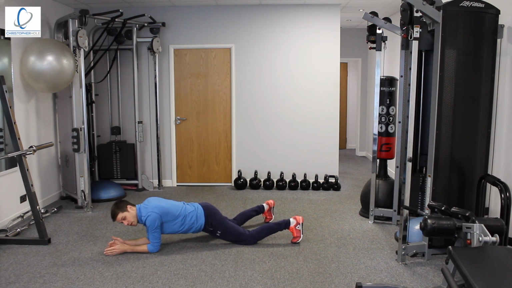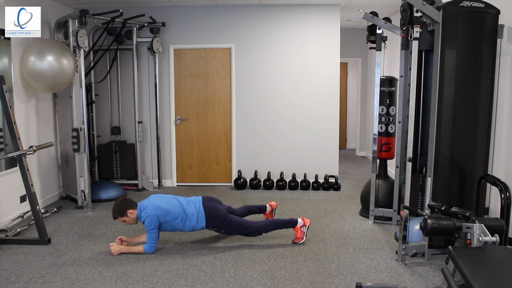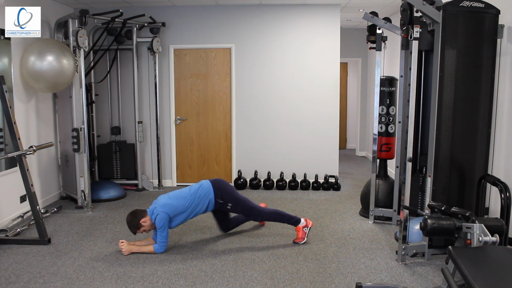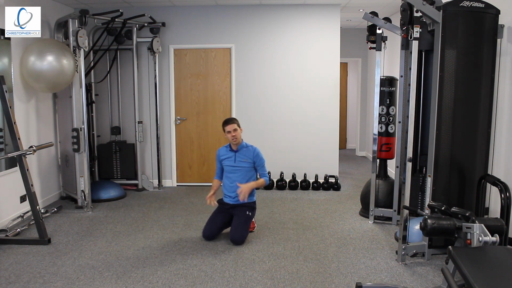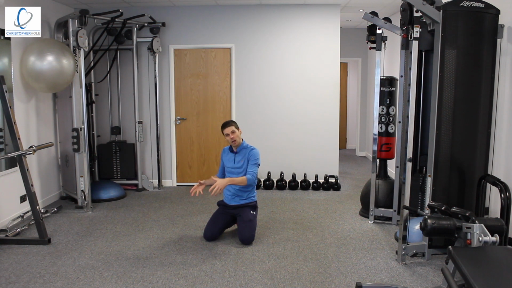What we want to try and avoid is this type of thing. That's what we want to avoid, or this type of thing. So we want to stay away from those odd positions. So if you saw me first of all, straight in the plank, that was all good. Then what we've got to do is lift an arm, but we've got to really focus on keeping those hips still.